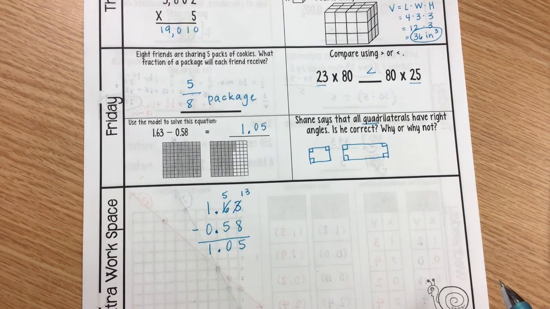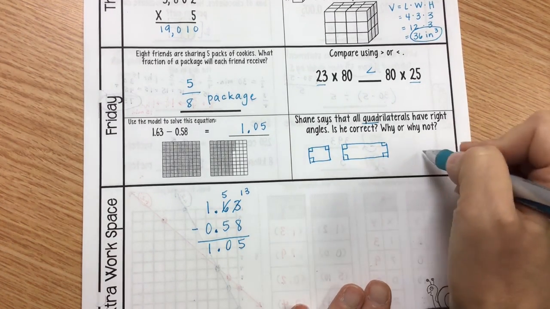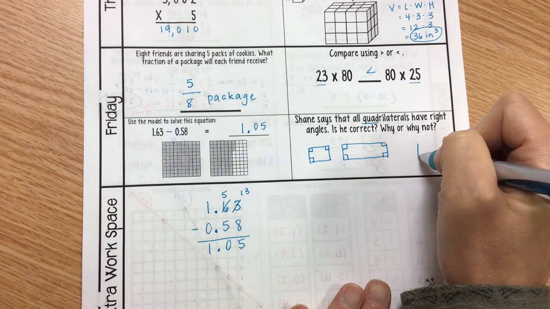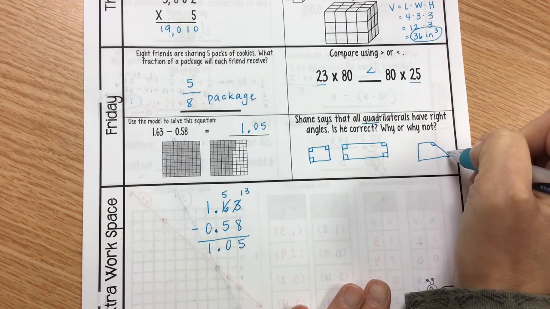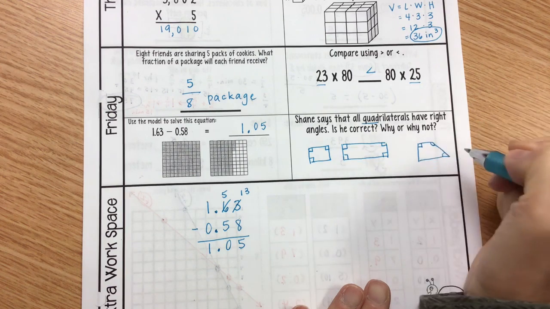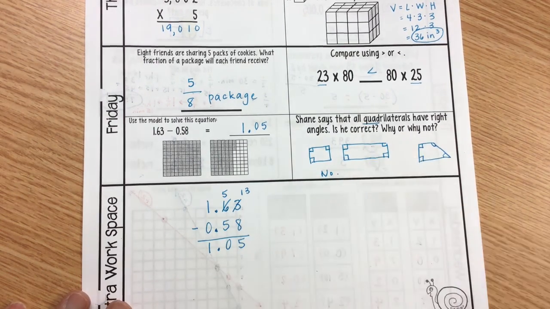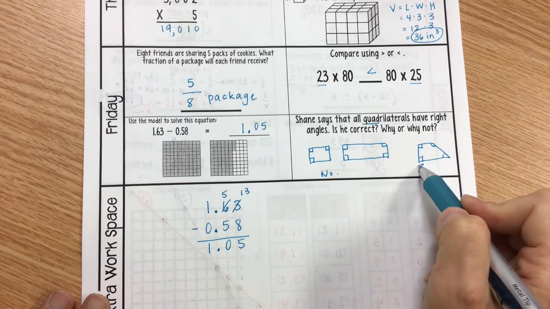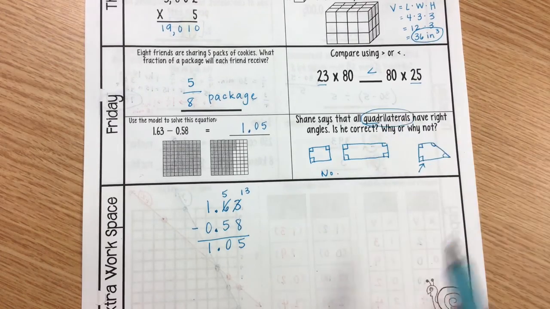Well, can you think of any shapes that do not have right angles, but they do have 4 sides? Yes, of course we can. So I'm thinking of like a trapezoid. I'm not very good at drawing them, but this is a trapezoid, and that right there is not 90 degrees, neither is this, but this could be 90 degrees, and this too. So because a trapezoid falls into a category of a quadrilateral, that means no, he is not correct. And the reason why is because we can name a figure that is a quadrilateral. It has 4 sides, which is what quadrilateral means, 4 angles, but they don't have to be right angles.